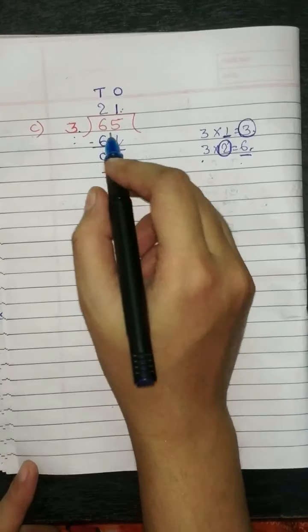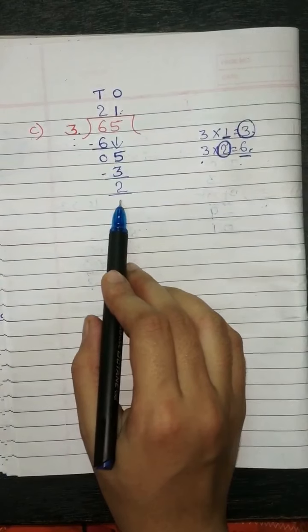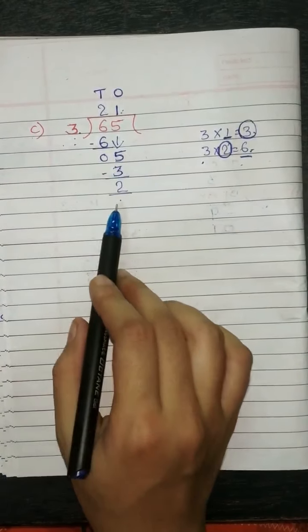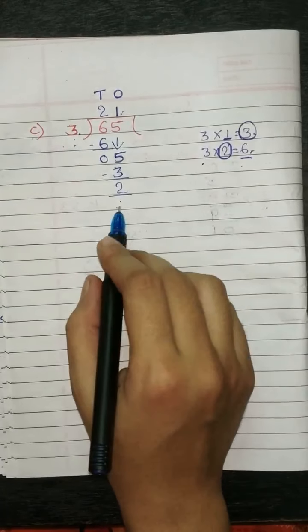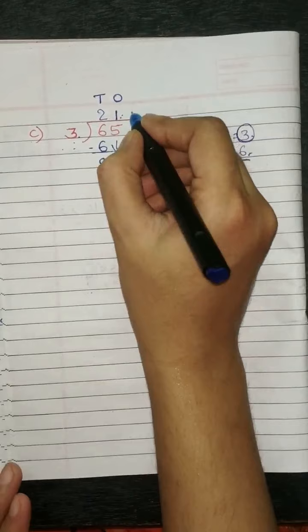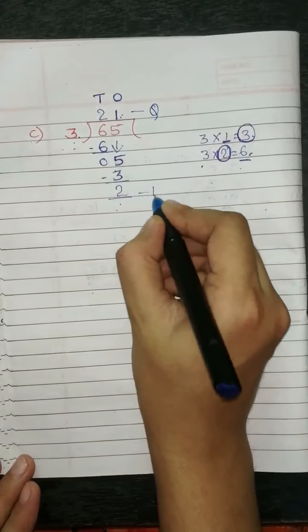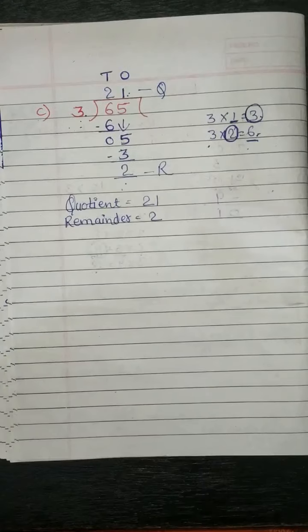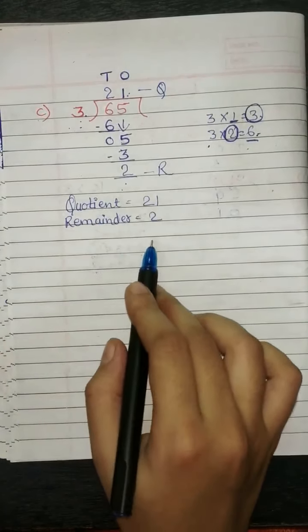We have used all the digits and the remainder is 2, which is smaller than the divisor. So we have finished with our division. We are not going to divide anymore. So this is our quotient. Quotient is 21 and remainder is 2.